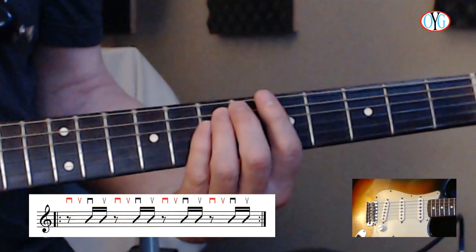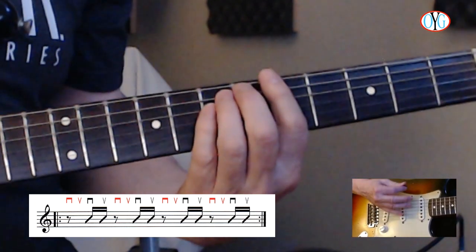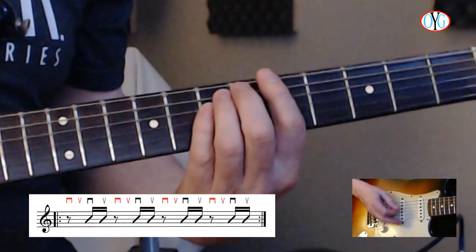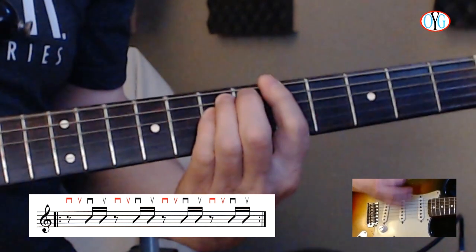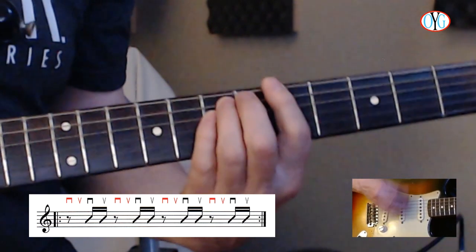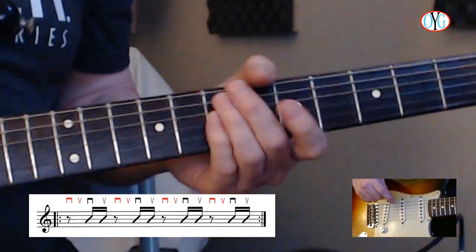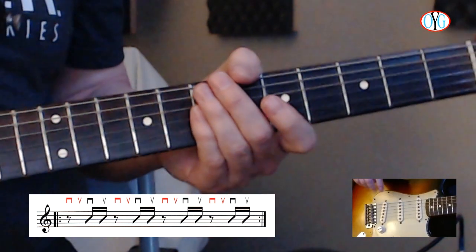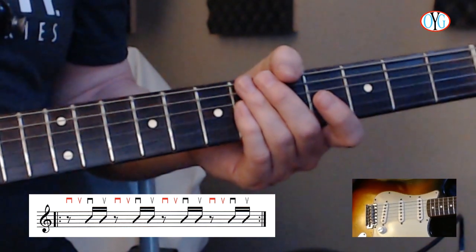So get that down before bringing in the metronome. 1 e and 2 e and 3 e and 4 e and 1 e and 2 e and 3 e and 4 e and 1. Another cool rhythm, all right? So pause, take your time, get this down.